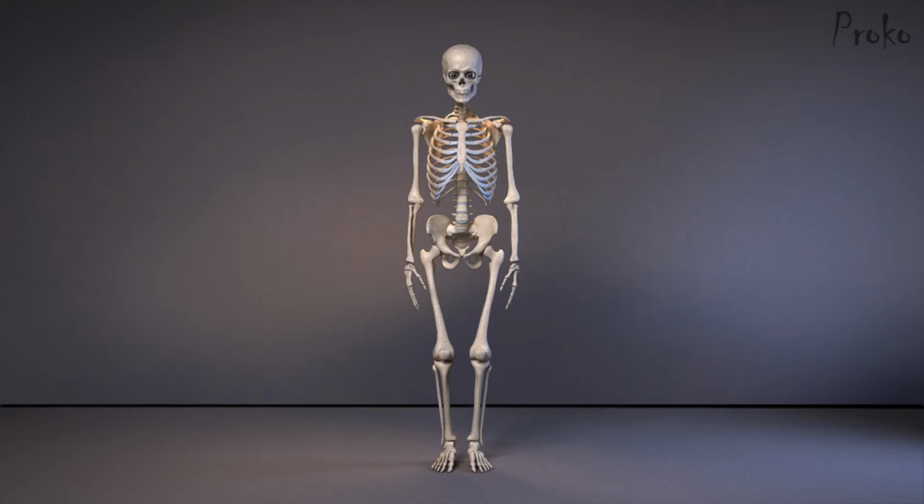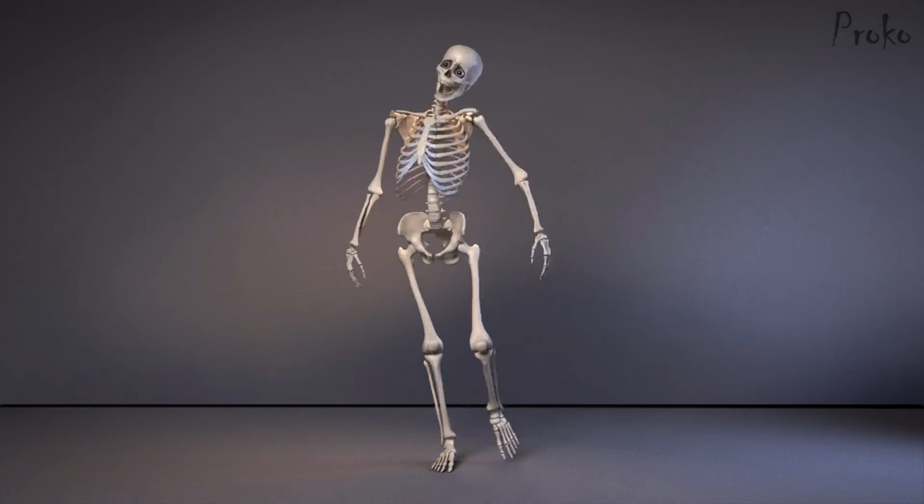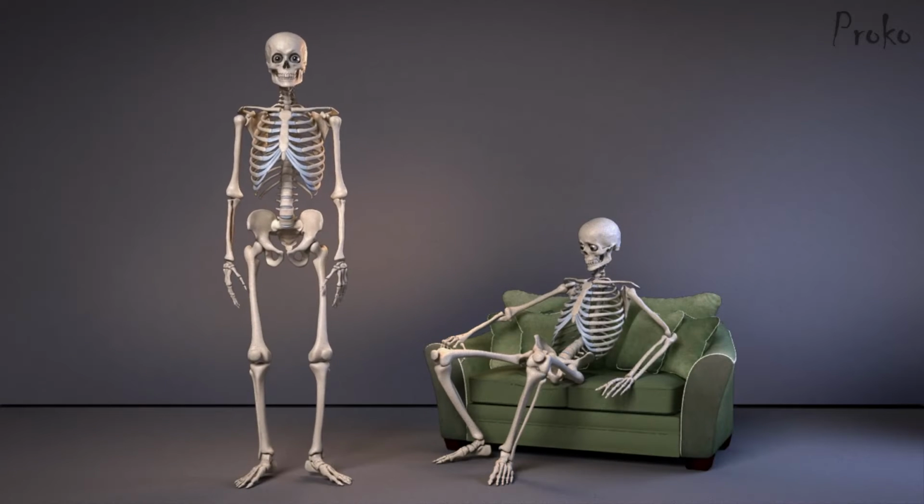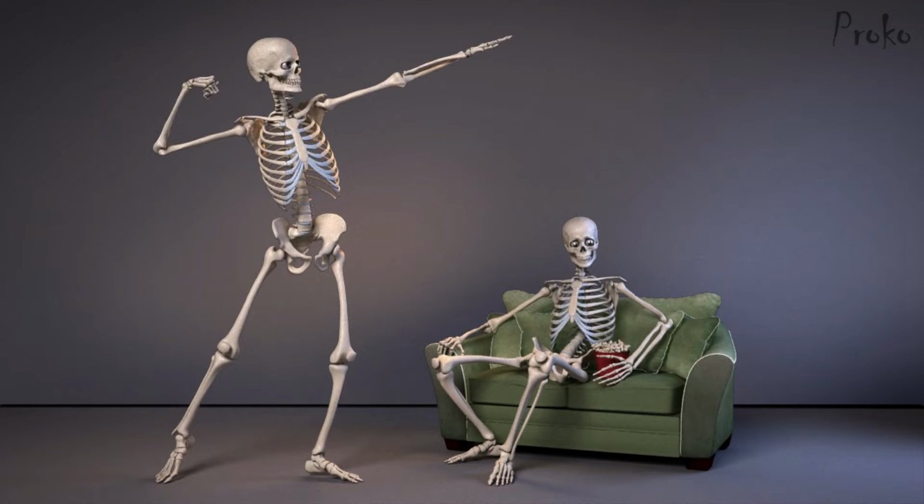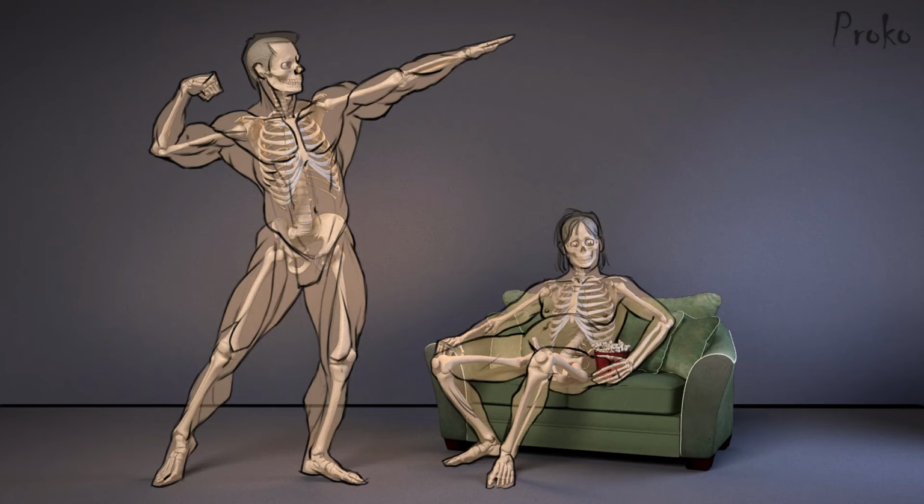The skeleton is also very consistent from person to person. Muscles and body fat composition can vary a lot between two body types, but we can rely on the skeleton to help us figure out what we're seeing. A bodybuilder and a couch potato could have the same size skeleton, so the landmarks will be in the same spots, just covered with very different stuff.